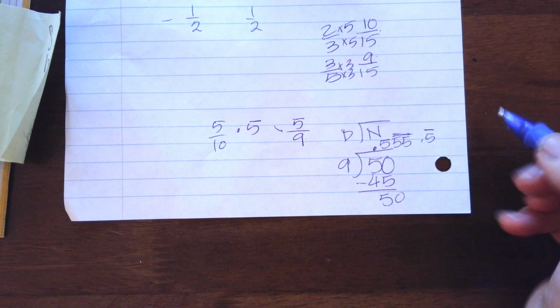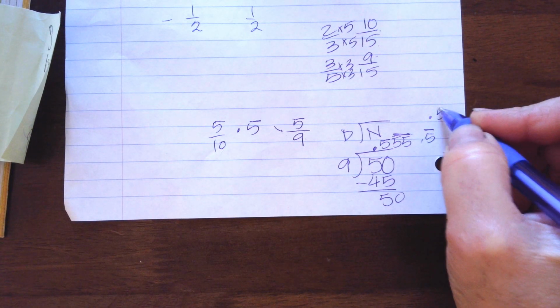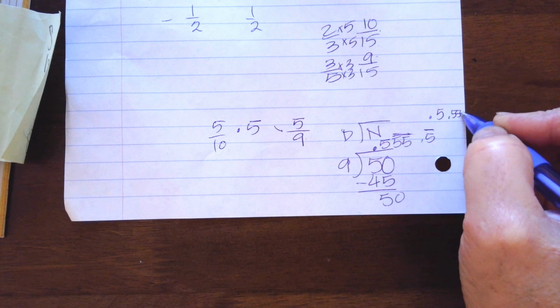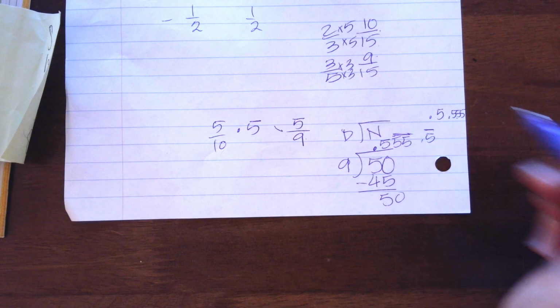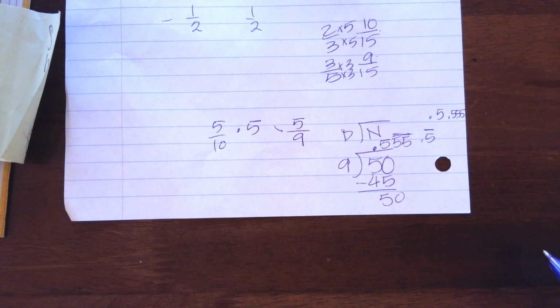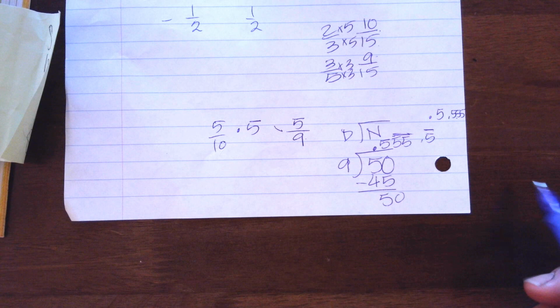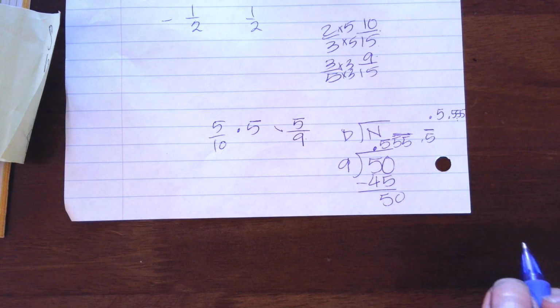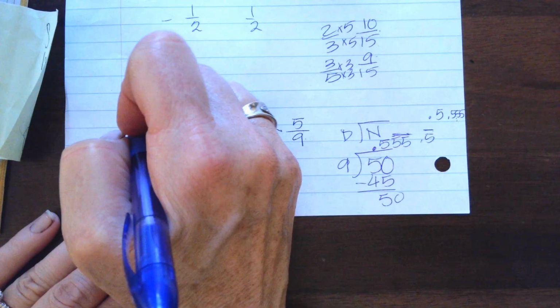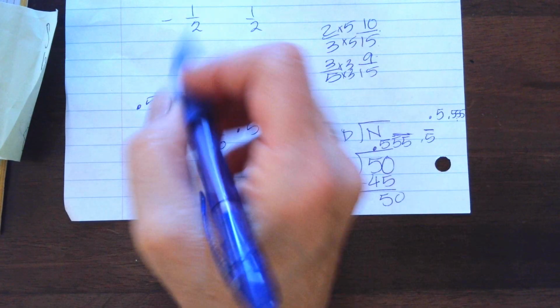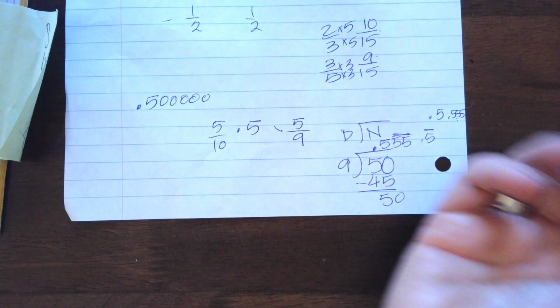So which one is bigger, 0.5 or 0.55555? This one is bigger. Does that make sense? Yeah. Wait, did you say 0.55555 is bigger? Yes. Okay. So if you were to write this out, it would be 0.500000, whatever, right?